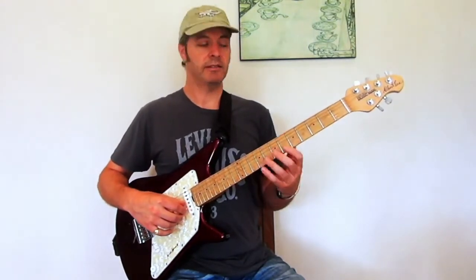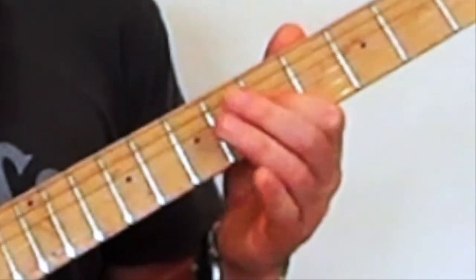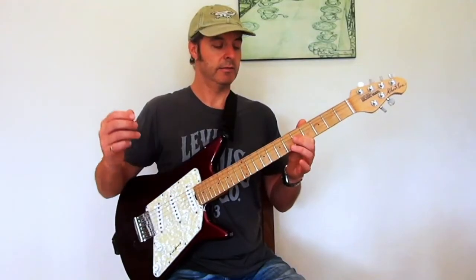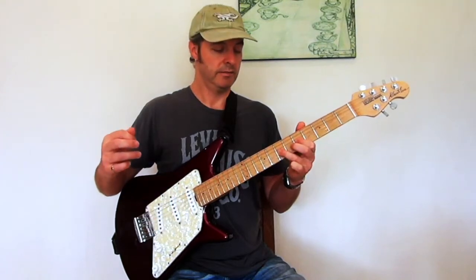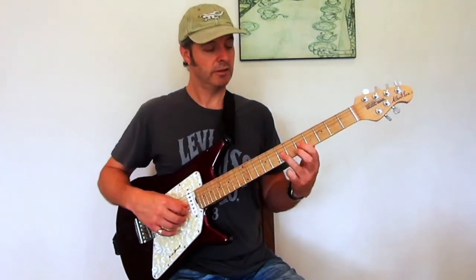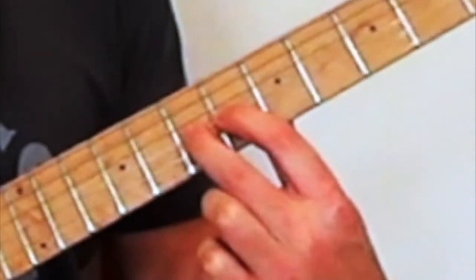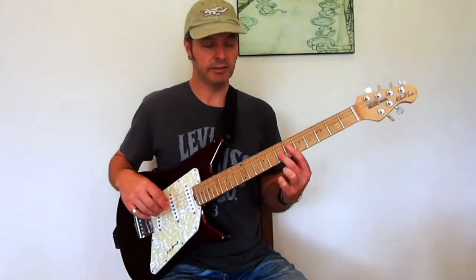So if I want the sound of this D, I might have played a C here beforehand and push my finger on to the D without picking, like this. That's a hammer-on. Not necessarily always from there, could be from here. The end result is the D note that I'm after.